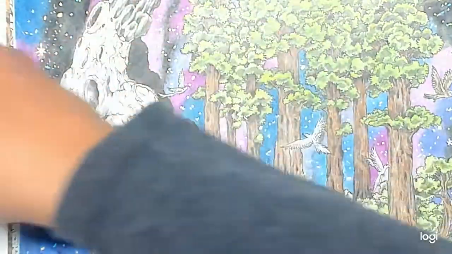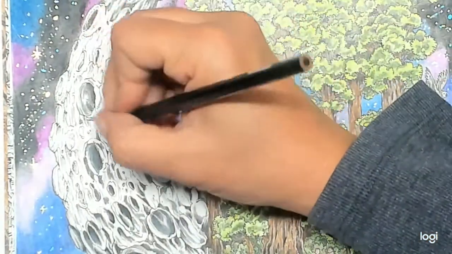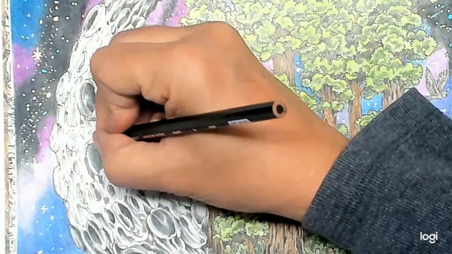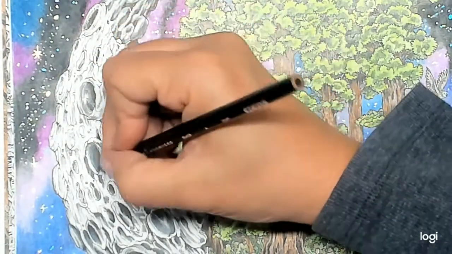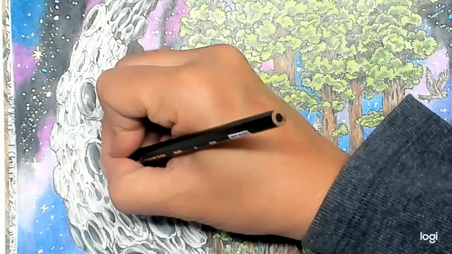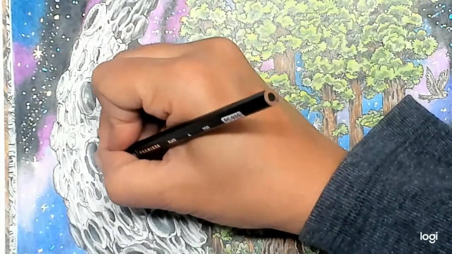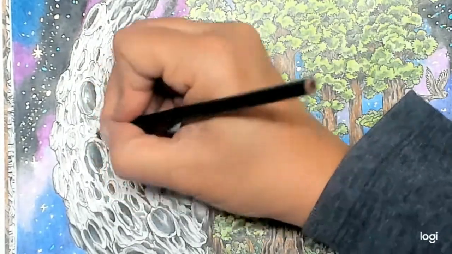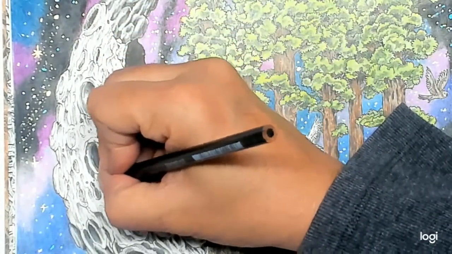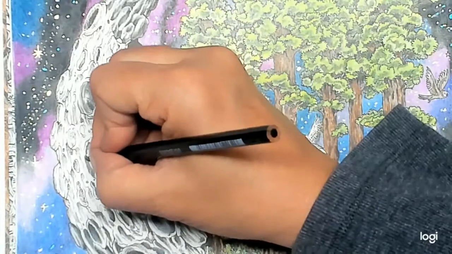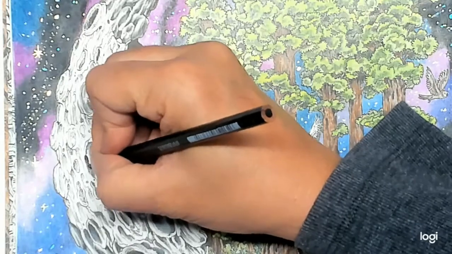Alright, so now I'm going to come back in again with my 935 black, and right at the edges on this I'm going to throw some in because that looked like it was supposed to be really dark there. Going to come back through on this crater and darken it up a little bit. The closer I am to this is where I'm going to put the darkest color right now.